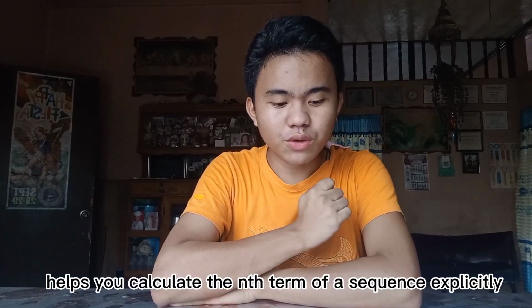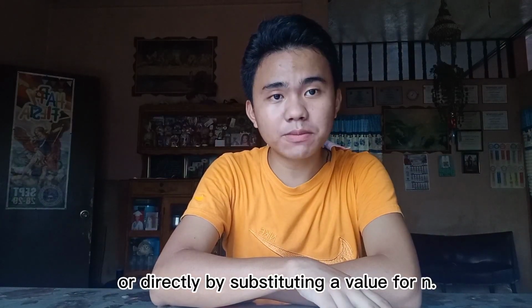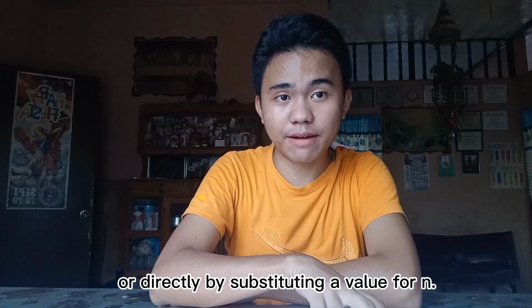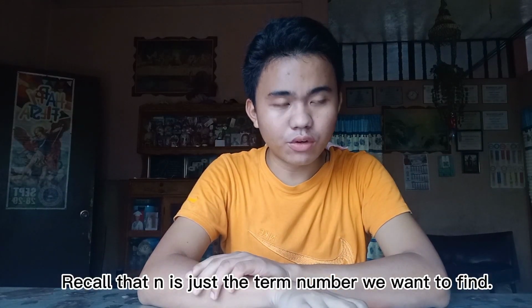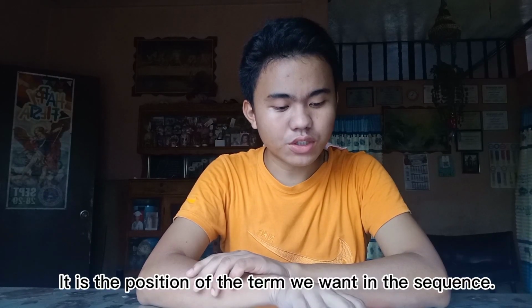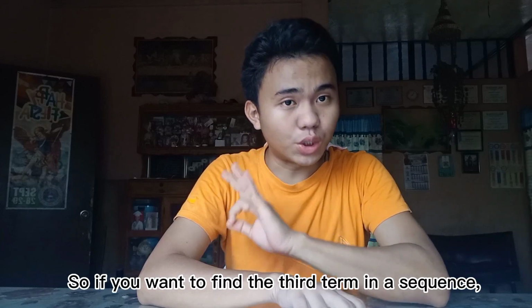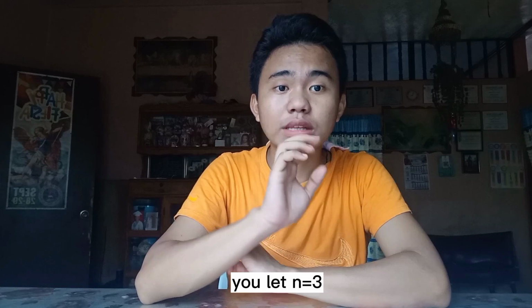Basically, an explicit formula helps you calculate the nth term of the sequence explicitly or directly by substituting the value for n. Recall that n is just the term number that we want to find. It is the position of the term we want in the sequence. So if you want to find the third term in the sequence, you just let n equal 3. Then use that explicit formula to get the term in the given sequence.